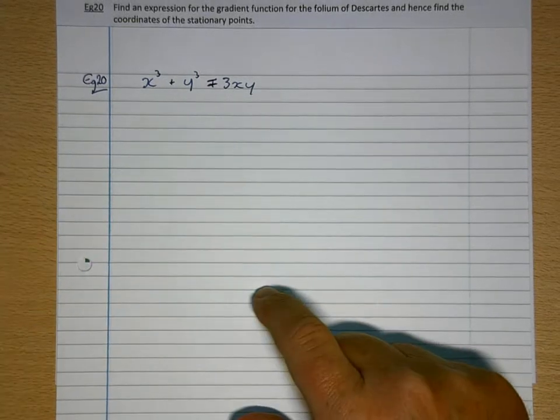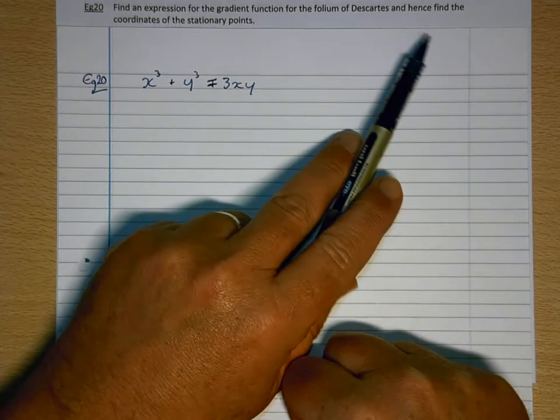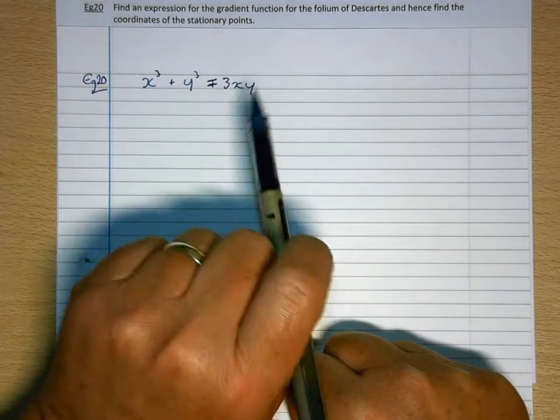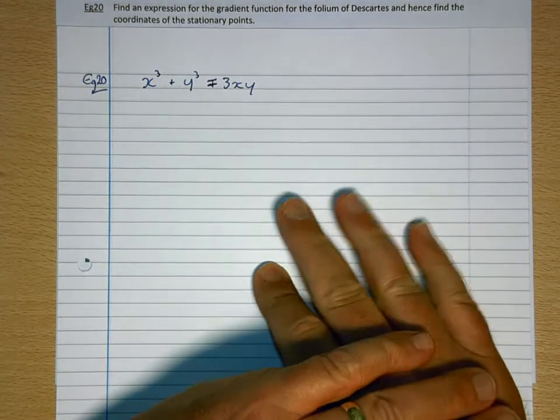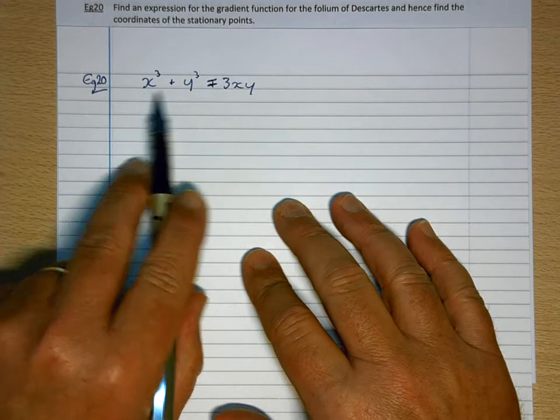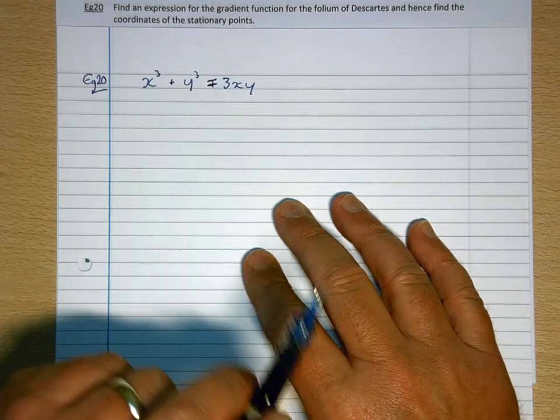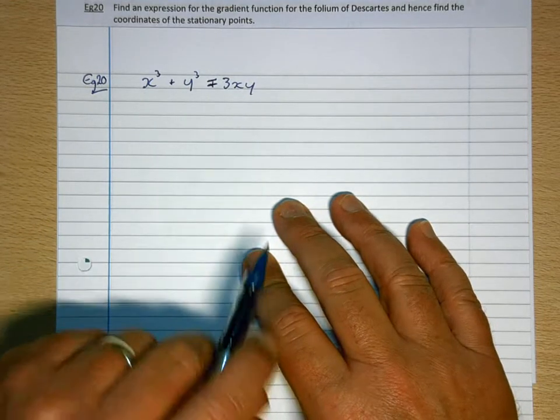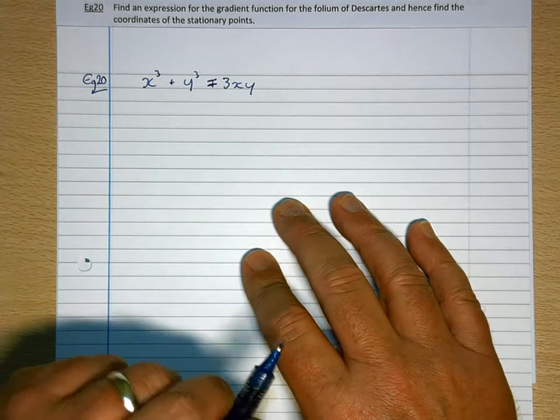Okay, so Example 20. Find an expression for the gradient function for the folium of Descartes and hence find the coordinates of the stationary points. So we need to differentiate this for the gradient function, and we can see that we're not going to be able to rearrange that to get y equals, so we need to differentiate implicitly.